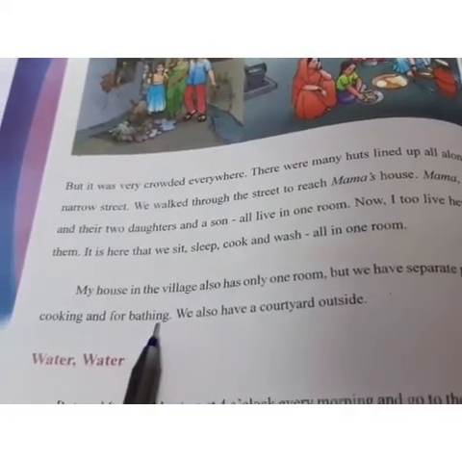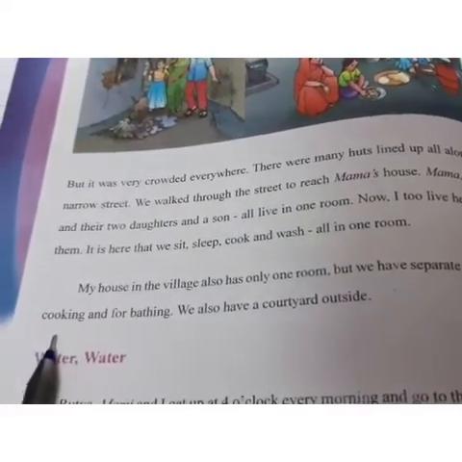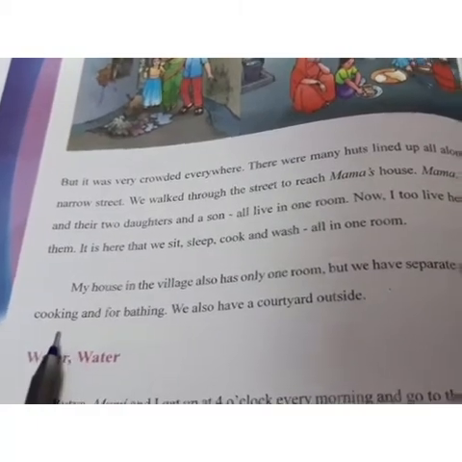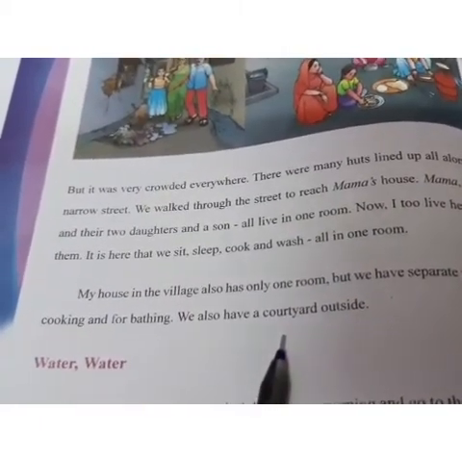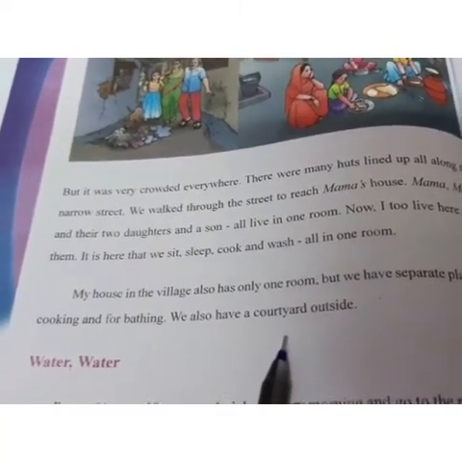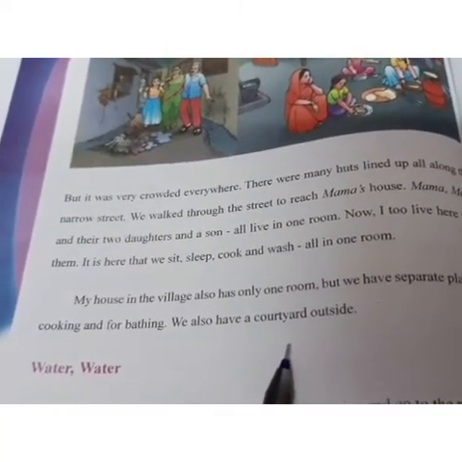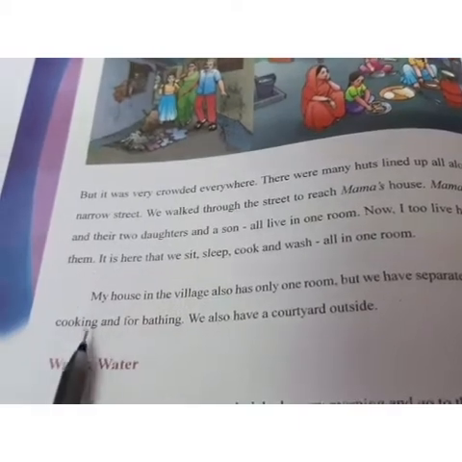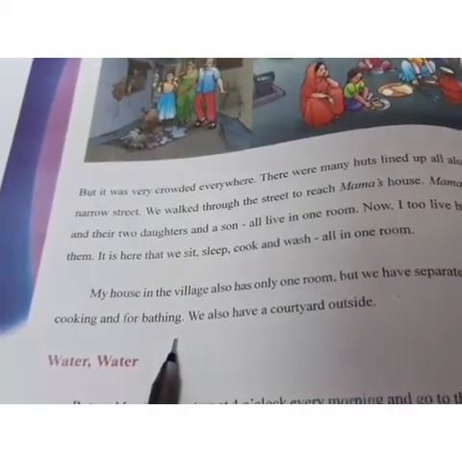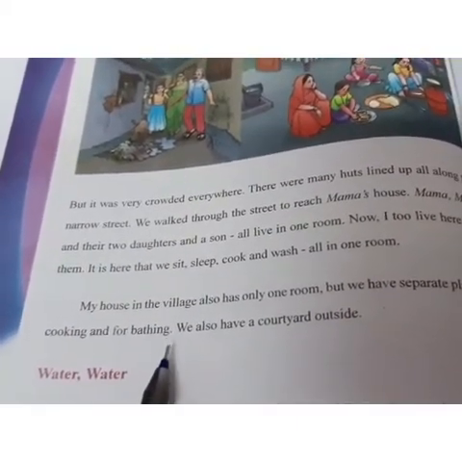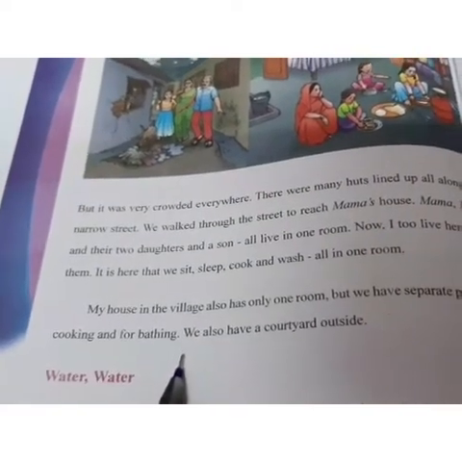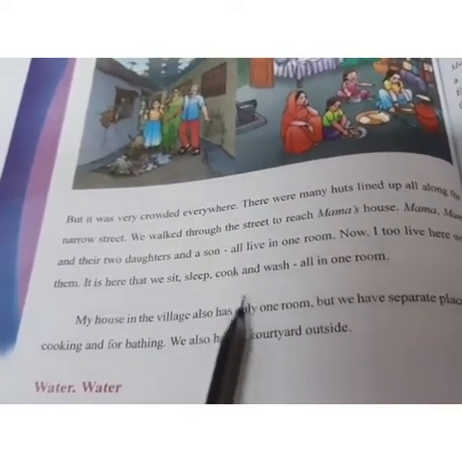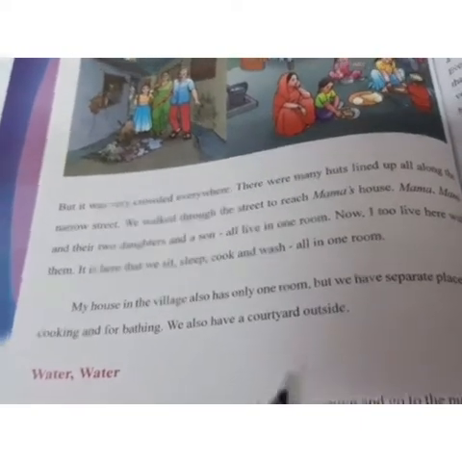मतलब नहाने के लिए बाथरूम है और खाना बनाने के लिए किचन जो है दो अलग अलग है. और we have a courtyard outside, मतलब बाहर एक बड़ा सा आंगन भी हमारे पास है. So they have lot of space, one room but lot of open space, a separate kitchen and a separate bathroom. So that was the difference. That was the first difference that she saw when she came to the city in her house and in her mama's house.